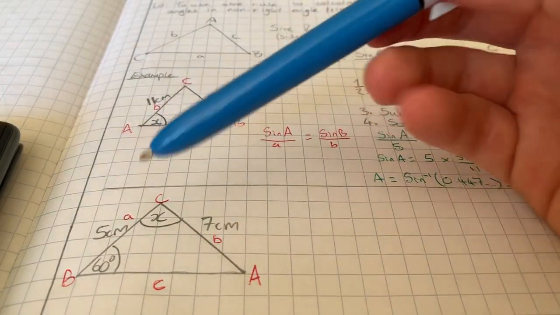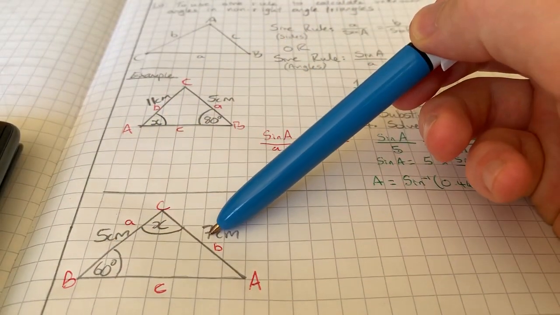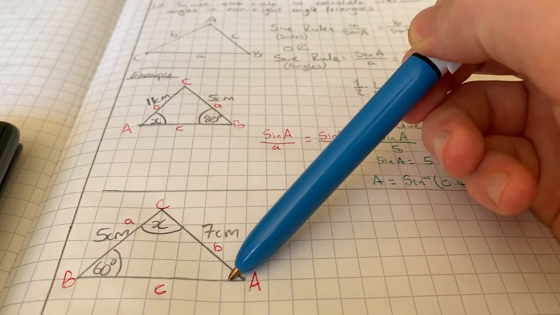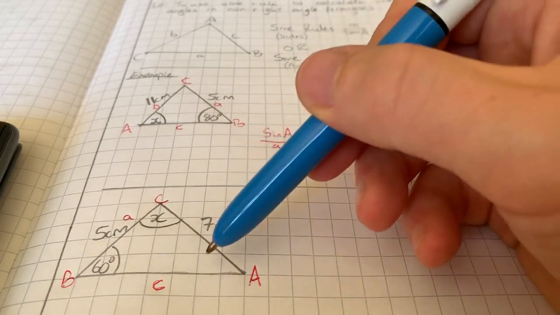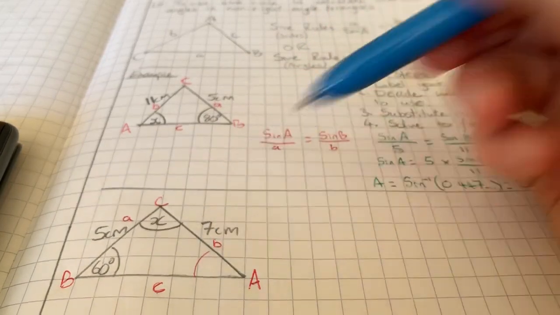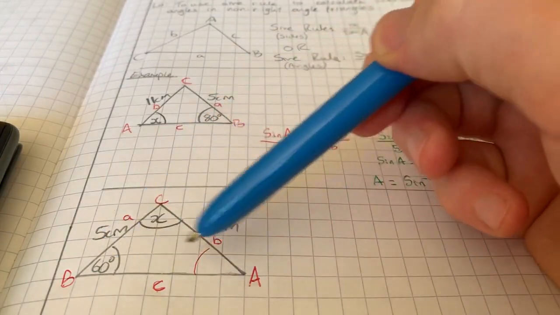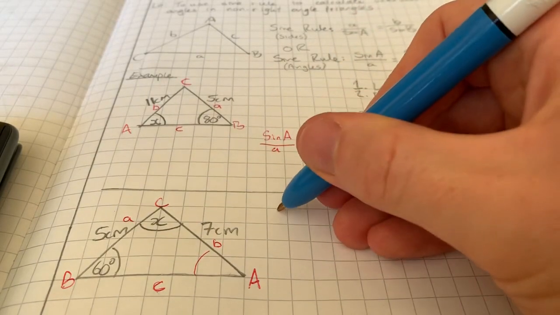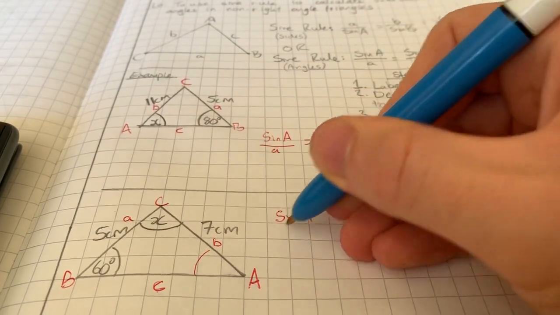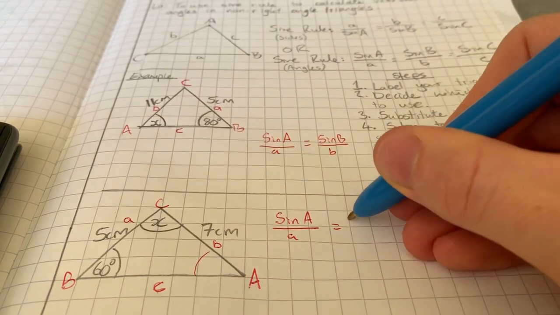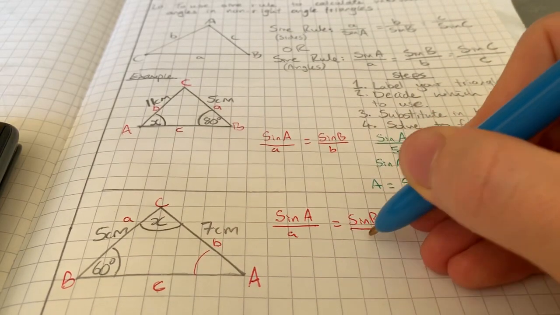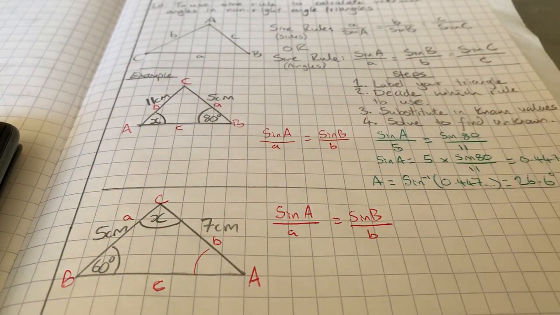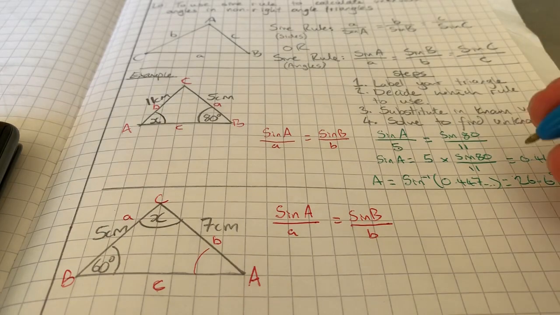Now, with this one here, I've got an angle and a side, and then I've got what I want to find. Then I've got a side and angle here. So what we're going to do here is find out that angle. And because a triangle adds up to 180, we can then find this one there. So start off, write down which formula you're using. So sine A over A, sine B over B. Now I'll get you to repeat writing that just so it sticks in your head, because you don't get given these formulas in the exam.